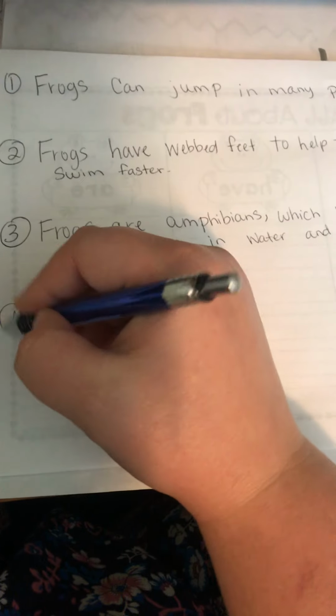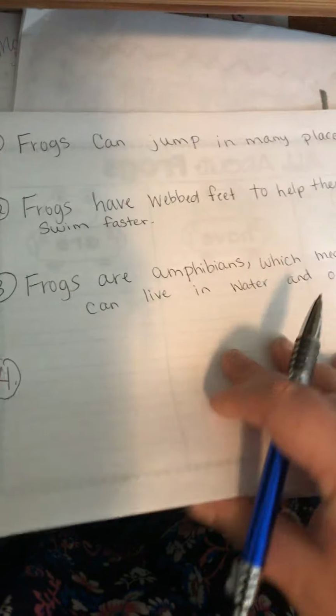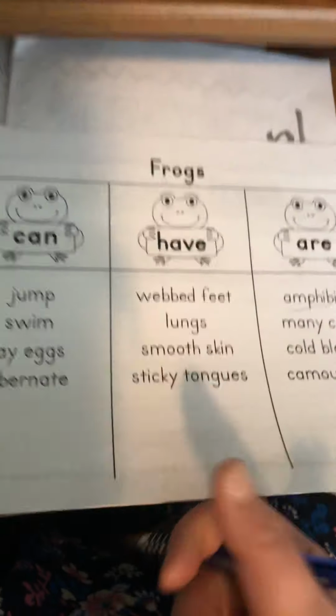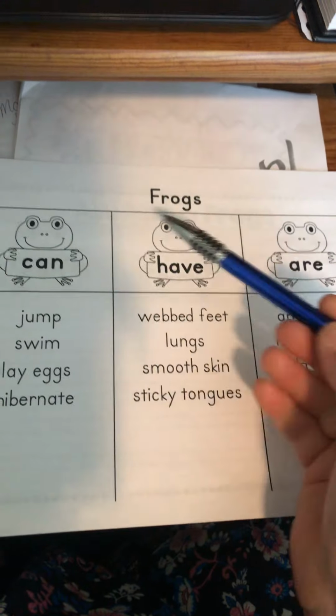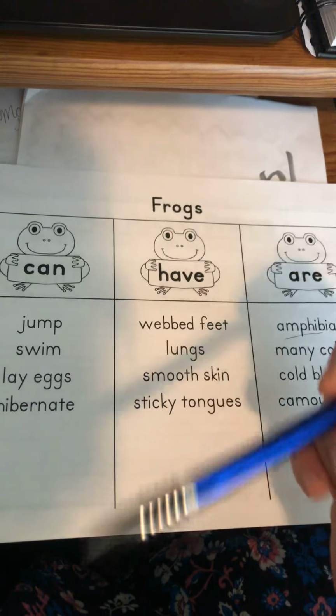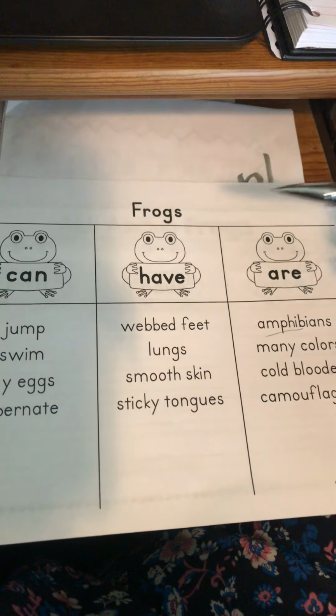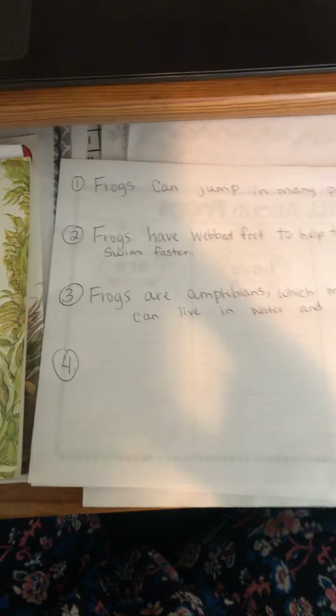All right. Now, number 4, I do want you to do this one by yourself. So go back to here, or you can create one and use your sentences. Use your words. Frogs can, whatever you choose, or frogs can have, frogs are blank. And then make sure you go into details. Add some verbs. Add some adverbs. Adjectives. Use something to create a deeper, more in-depth sentence.